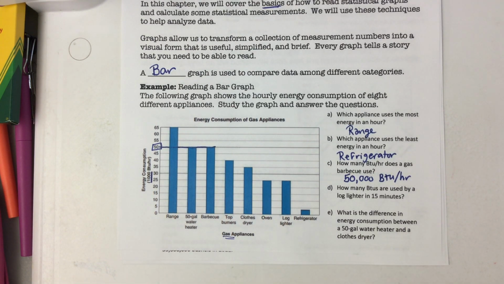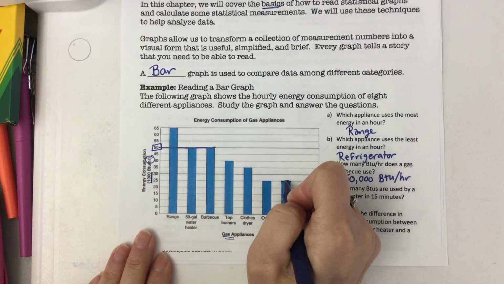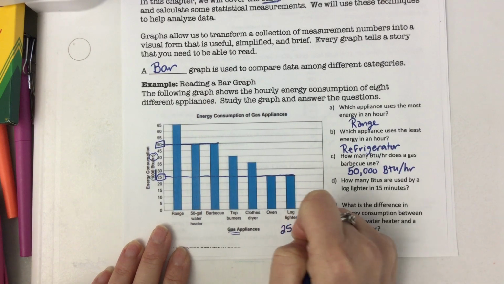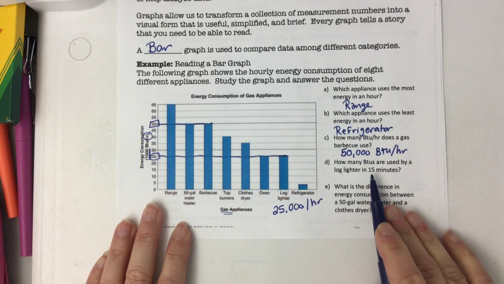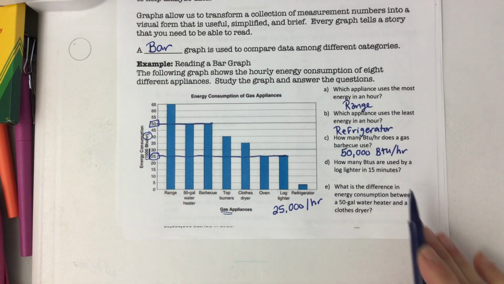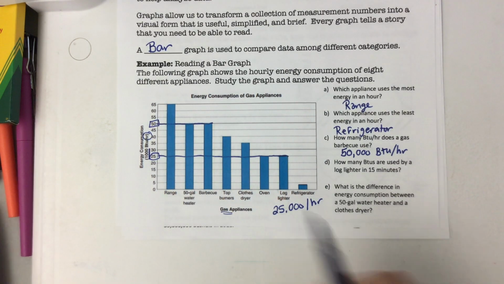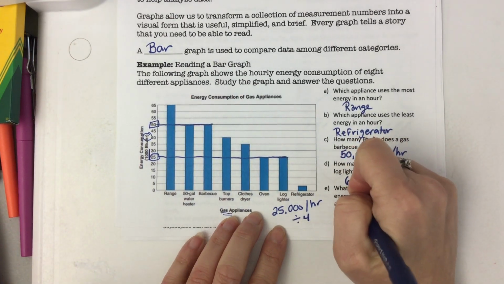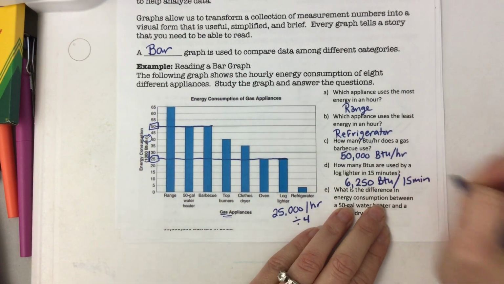How many BTUs are used by a log lighter in 15 minutes? So here's a log lighter, okay? Now remember, this is per hour. So let's go ahead and figure out how much per hour first. So this is 25. Remember, it's thousands, but that's per hour. If we're looking at 15 minutes, there are 4 15-minute increments within an hour. So what you'd have to do is take 25,000 and just divide it by 4 so that way you know how much is in 15 minutes. So it'd be 6,250 BTU per 15 minutes.